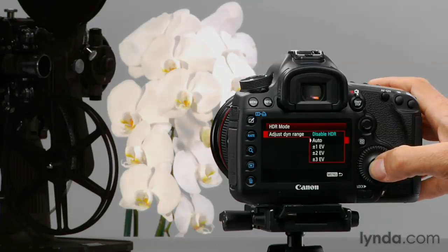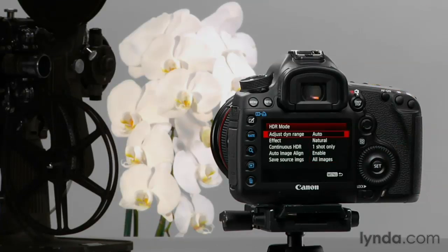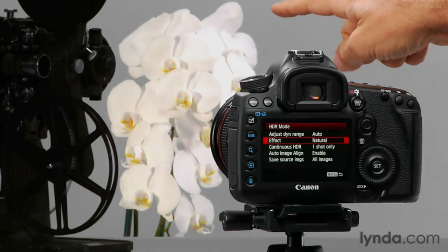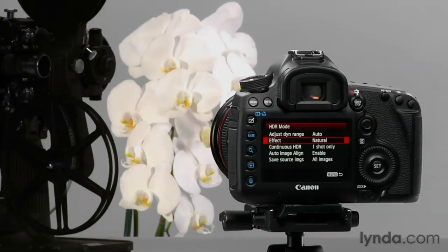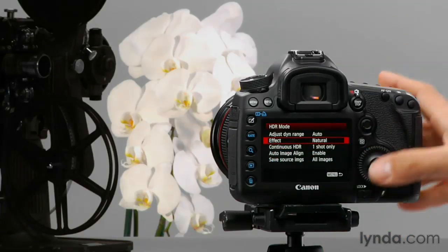The auto dynamic range option does a very good job of figuring out how much exposure space to put between each shot. Next, they have this thing called effect. So I'm going to end up with one shot that's underexposed to bring in more detail on the flowers, a shot that's overexposed to bring in more detail in the shadow areas on my projector, and a shot that's exposed normally to pick up all the midtones. Those 3 images are then going to be combined. How they are combined is controlled by my effect setting.